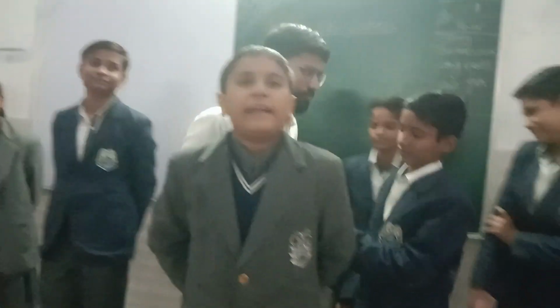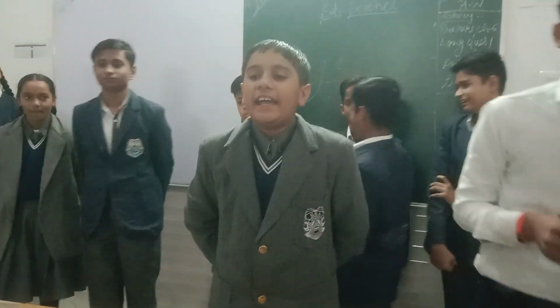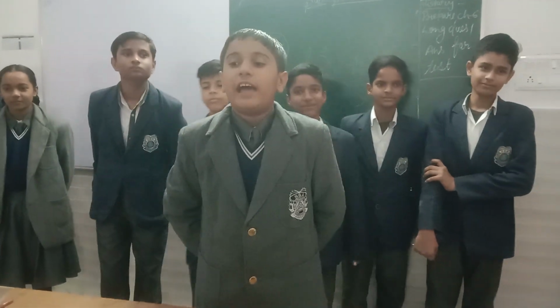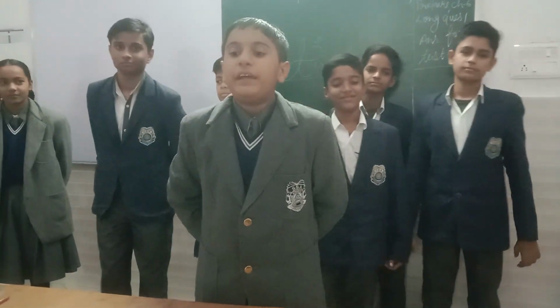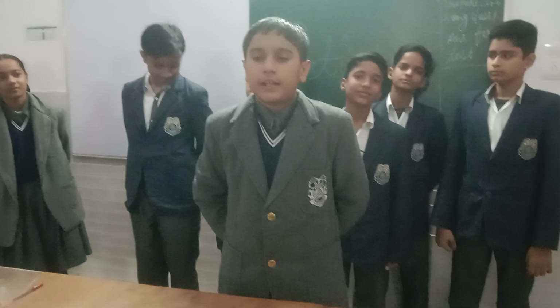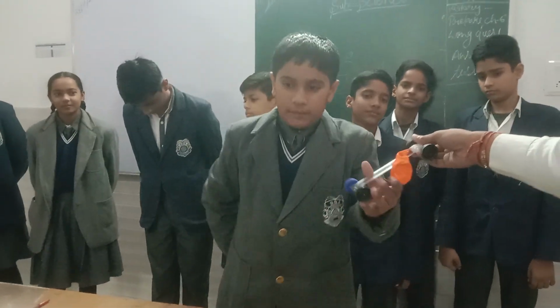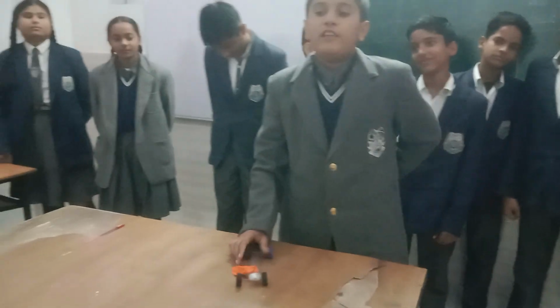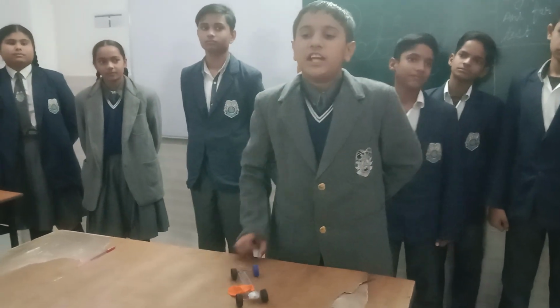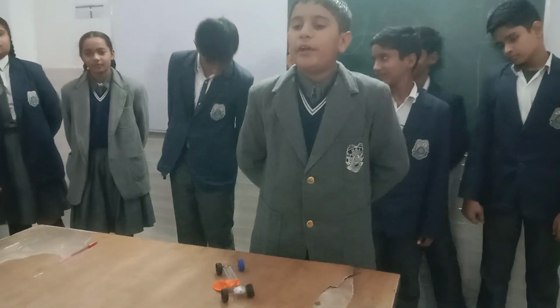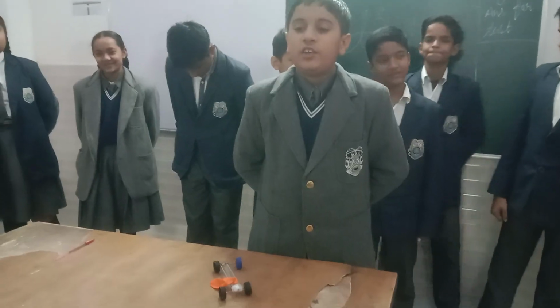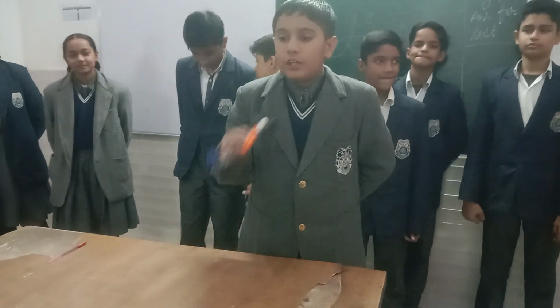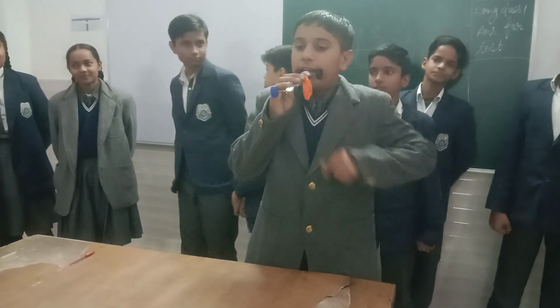The procedure to make this project is to tie a balloon on a straw with the help of tape. Fix the straw on the top of the car using sellotape. Start at the point on the floor. Inflate the balloon as much as you can by blowing into the straw and close the mouth of the straw with the help of your fingertip.